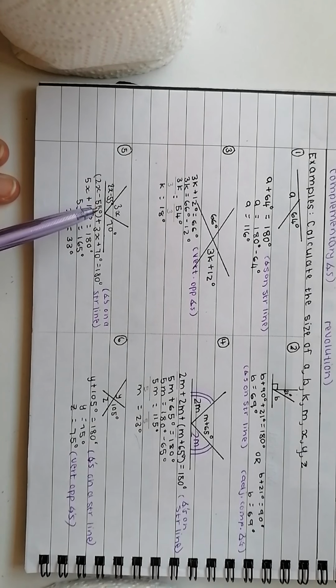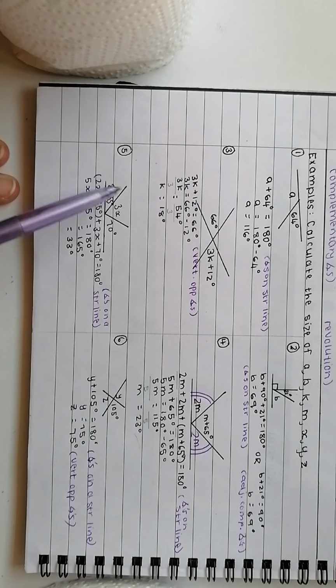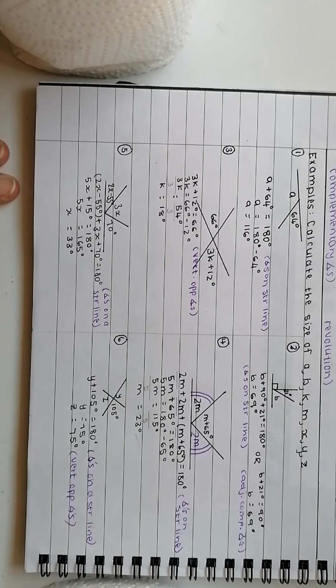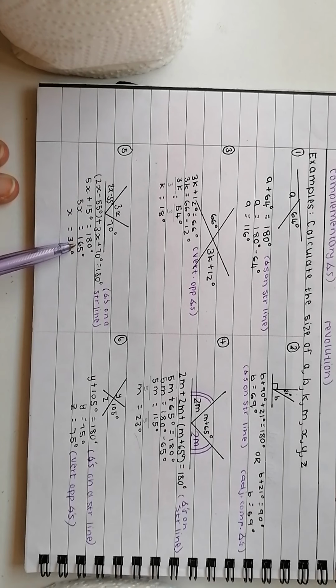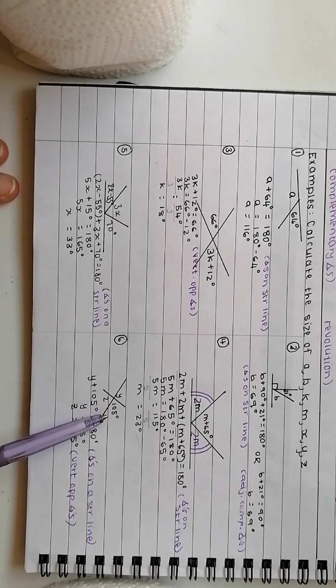Example 5. Once again, we see 2x minus 55, 3x, and 70. We need to state that all these three angles equal 180 degrees because we are working with the angles on a straight line. So you include your reason, angles on a straight line. Now you add your like terms, 2x plus 3x is 5x, negative 55 plus 70 gives us 15. Get your variables on one side, your numbers on the other side, and isolate x. Then the last example, I've incorporated two variables. We have 105, y, and z.